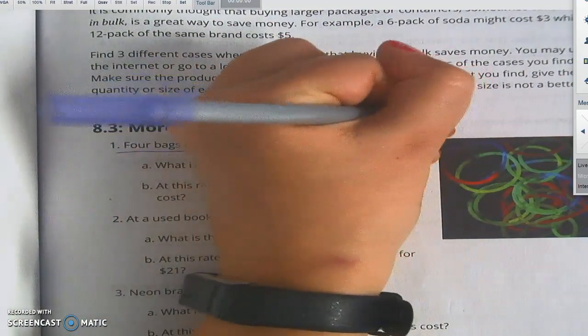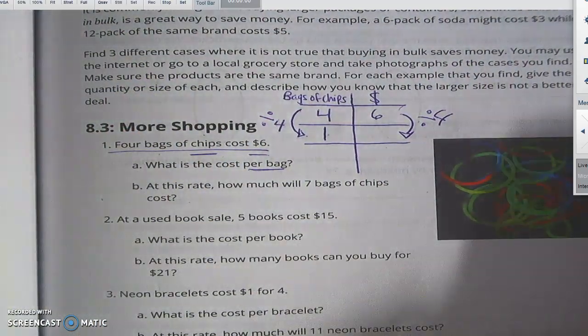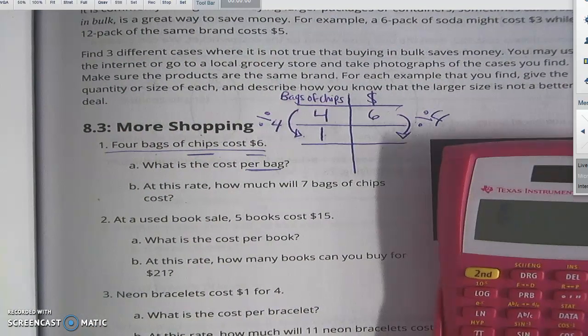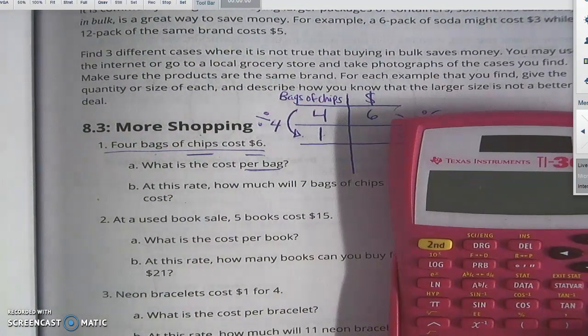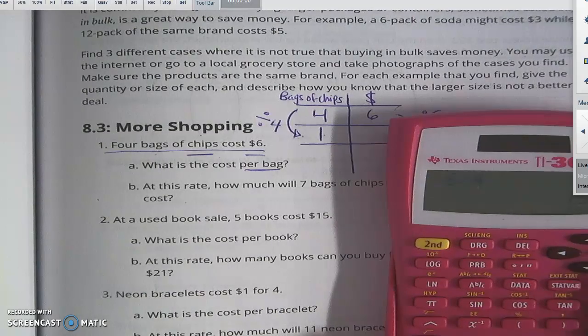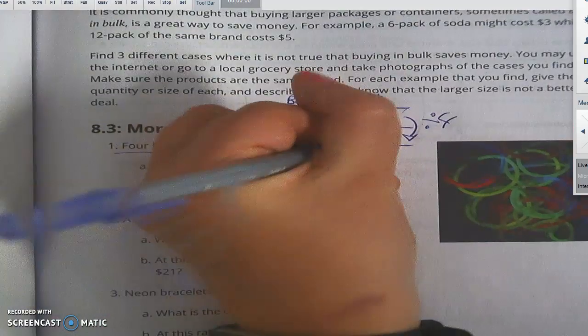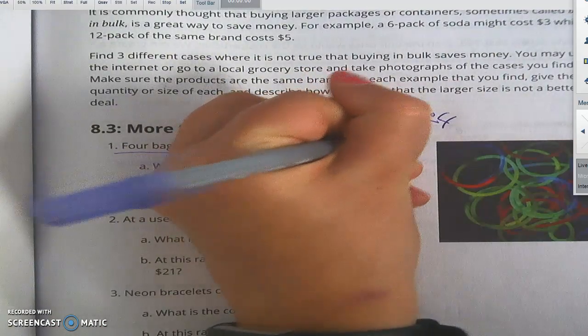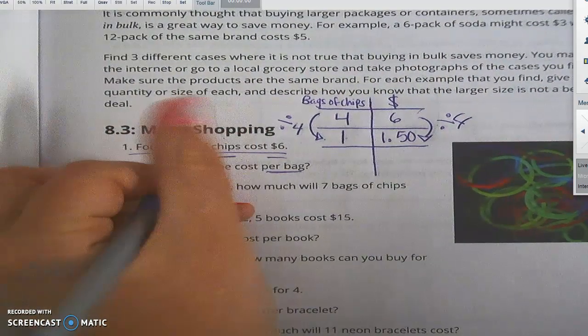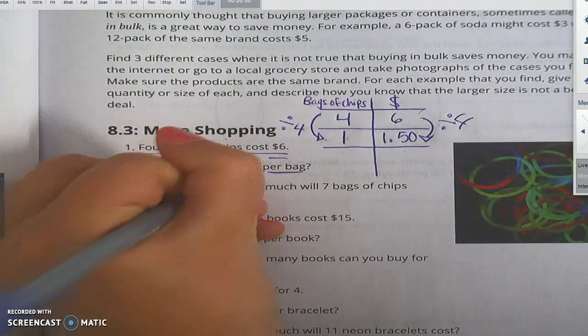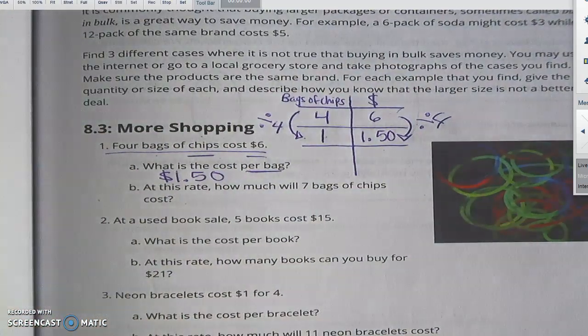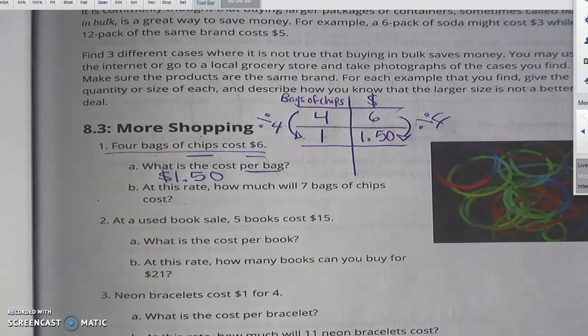So on the other side of my ratio, I'm also going to divide by 4. We're going to use our calculators if we need them. 6 divided by 4 gives me 1.5, which in terms of money is $1.50. So if you need to pause me to write that down, please do so.